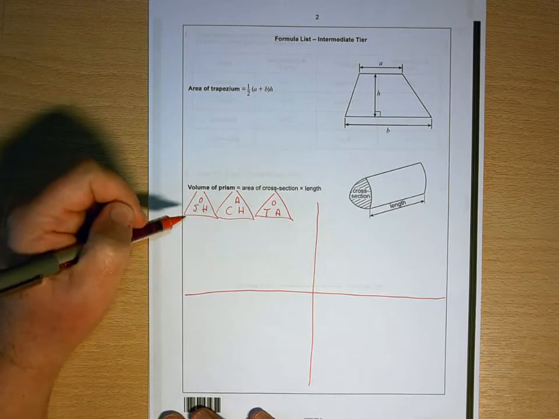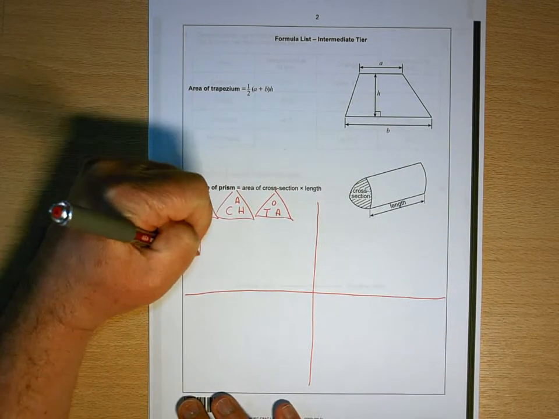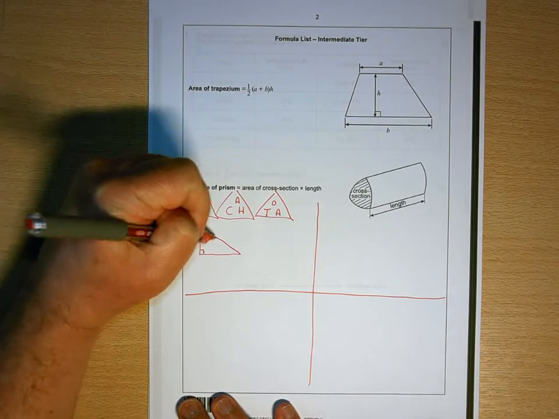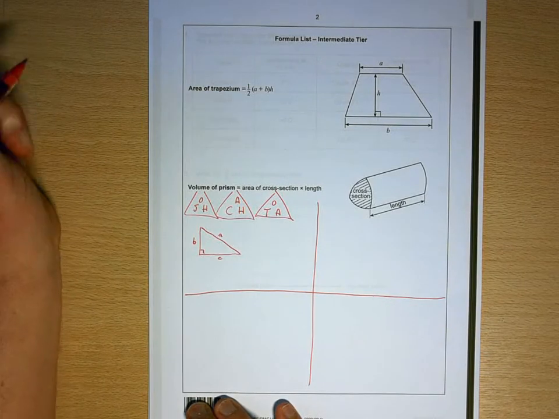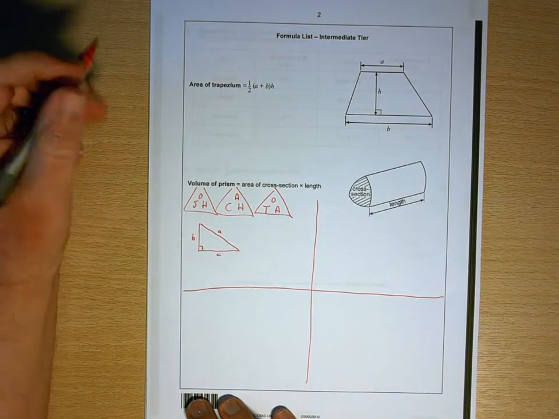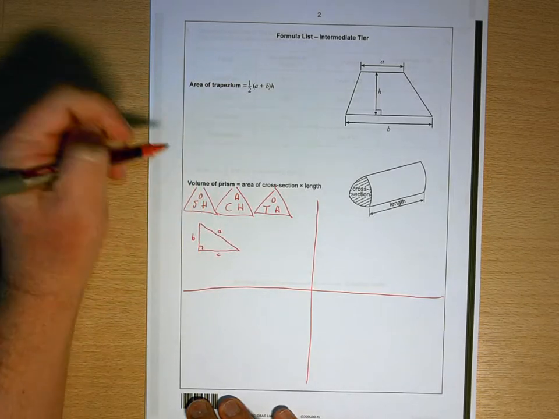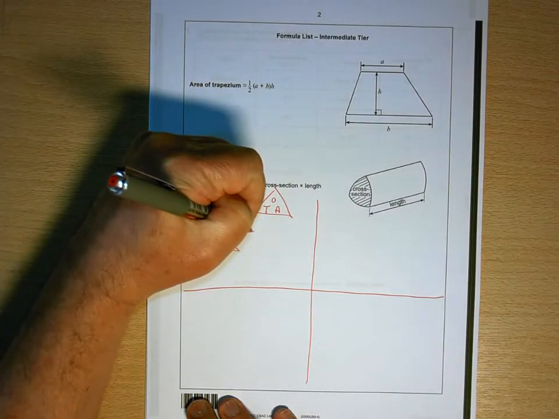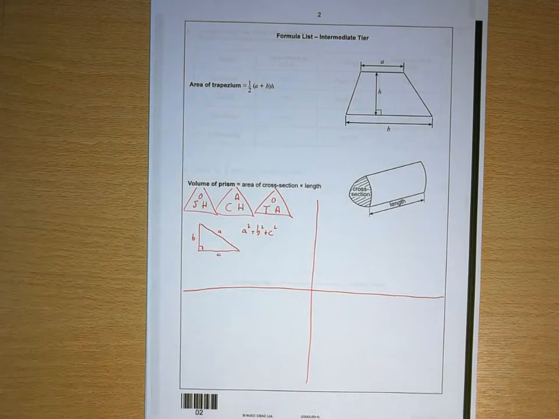So for a right angle triangle, those are your trig ratios, and also from a Pythag point of view, if you remember your Pythag as a squared equals b squared plus c squared, you have to make sure that your a is actually the hypotenuse, the longest side. So that is really important too. So there's some trig stuff.